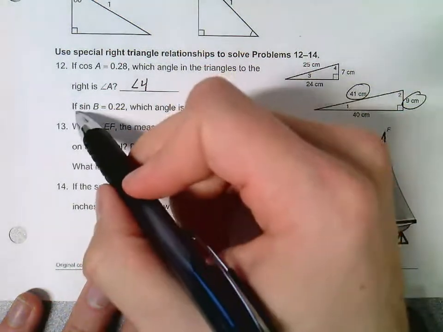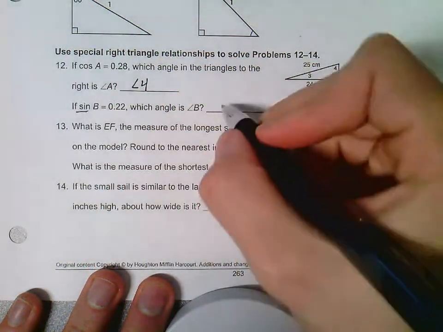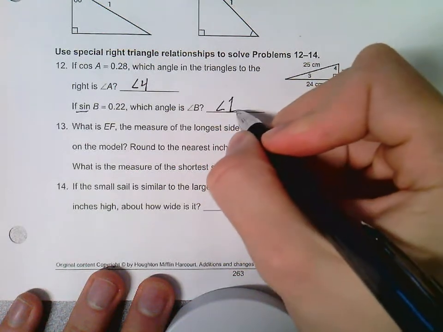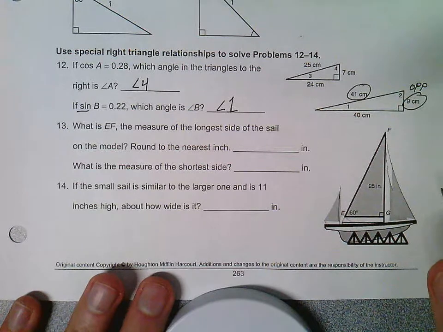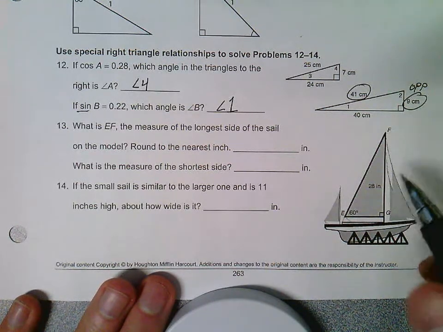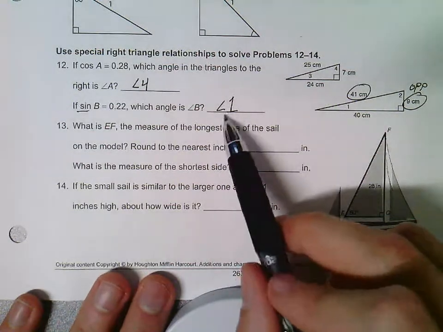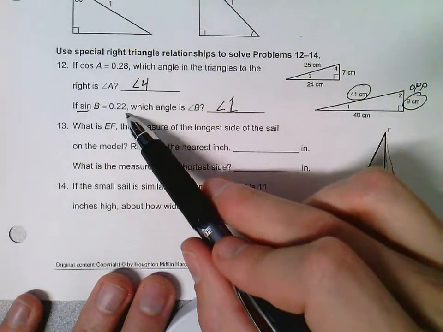But now I want the sine, so I want to make this the opposite, which means this is angle 1. Okay, and we're not saying that the measure of angle 1 is 0.22 degrees, right? We're just saying that angle 1 has a sine of 0.22.